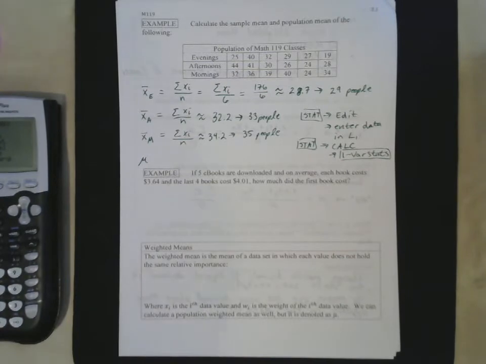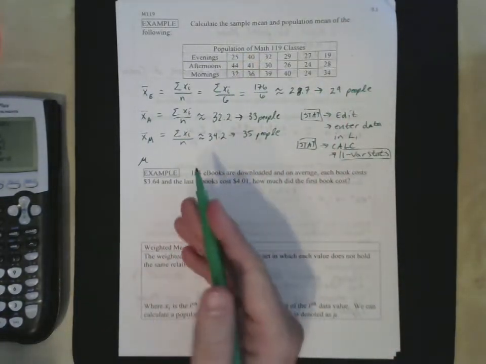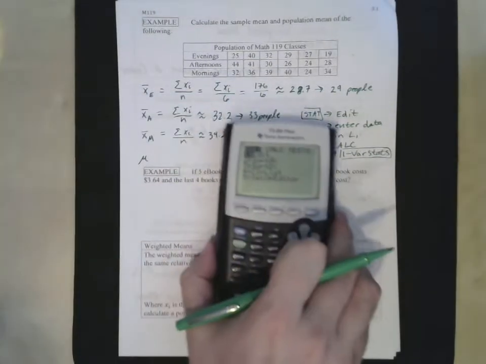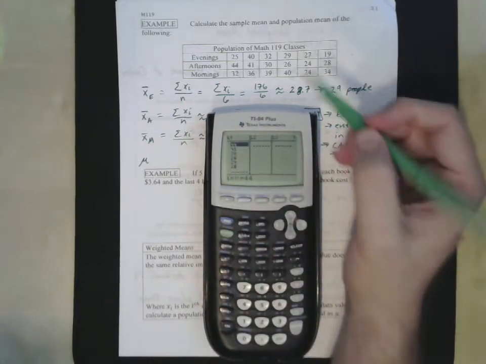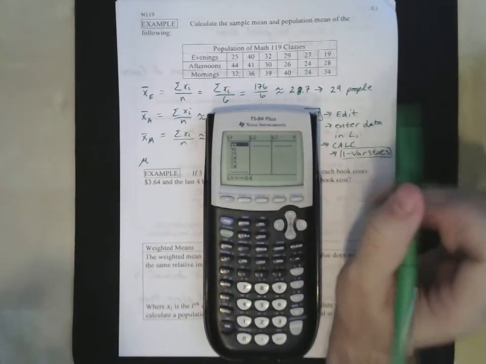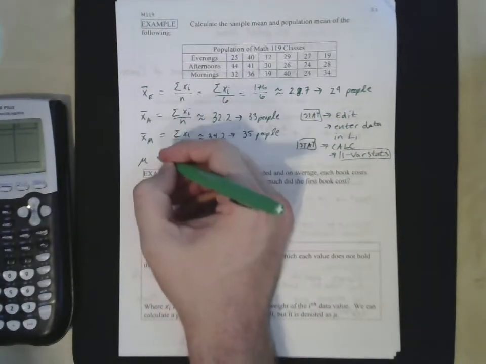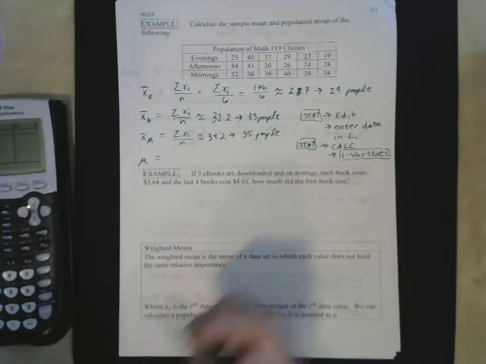And then for the population mean, we are taking all of them. So there's a shortcut that we can do, two shortcuts. First is we could go back to the calculator, and we could go back to the edit, and in the list we can enter in all the data values we have if we so desired. The other shortcut is you've already added up a lot of the data.